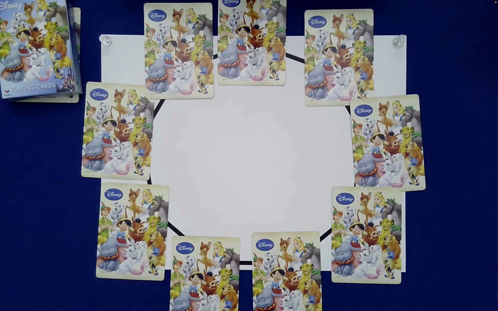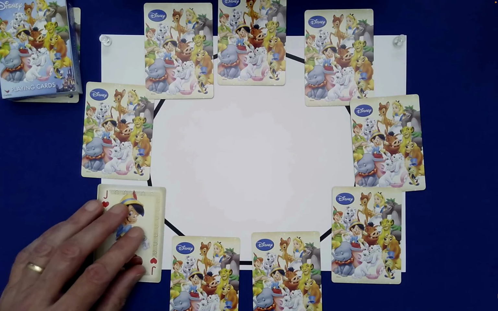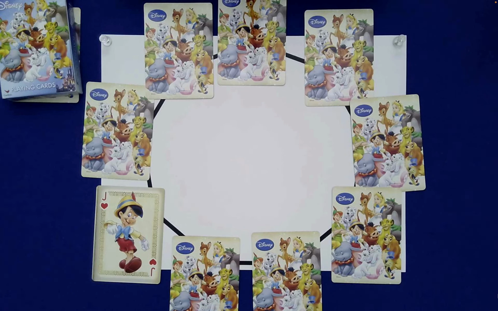So let's say a person decides to start down here. So you chose a jack. What we're going to do is uncover these, and the very last one to be uncovered will be the person or the character you are most like. So we're leaving it to the powers of the universe to communicate that fact. Apparently you're not like Pinocchio, because you've just turned him up.